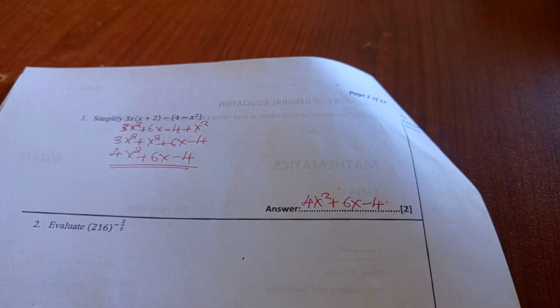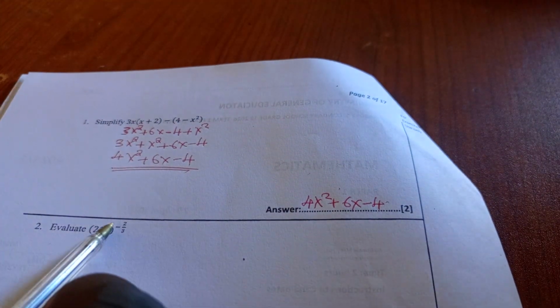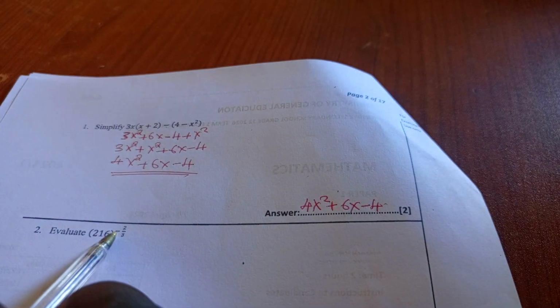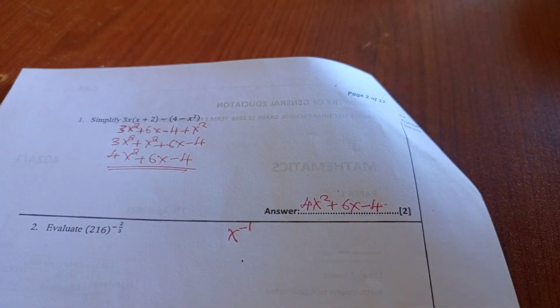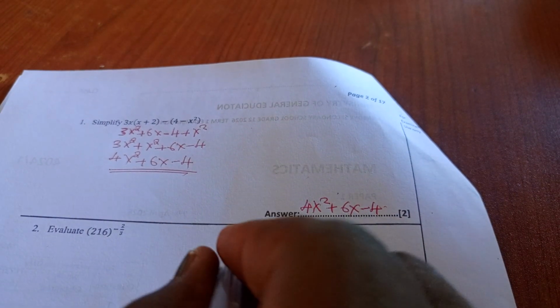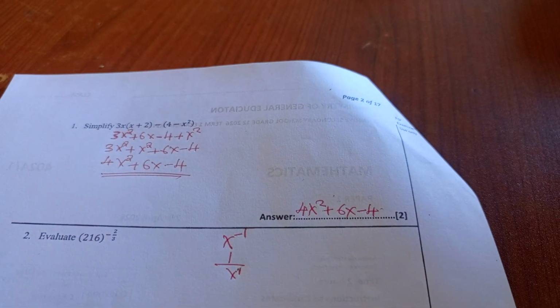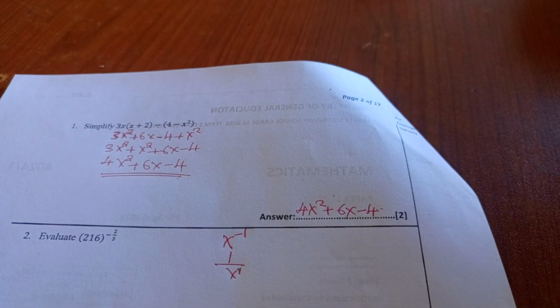Question 2 is under indices. They want us to evaluate this. So now how do we eliminate this negative? For example, if you have x to the power -1, the best way of eliminating this negative is by saying 1 over x to the power 1. So for us to eliminate the negative, we say 1 over everything.